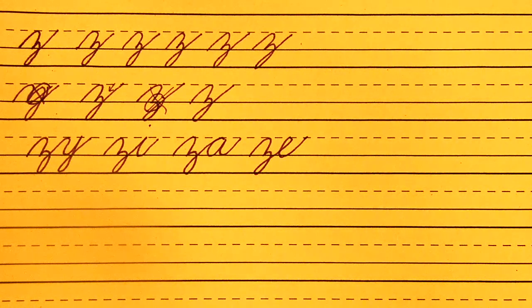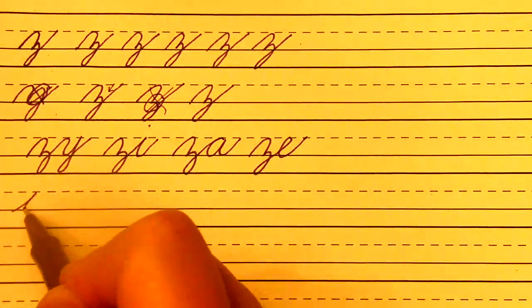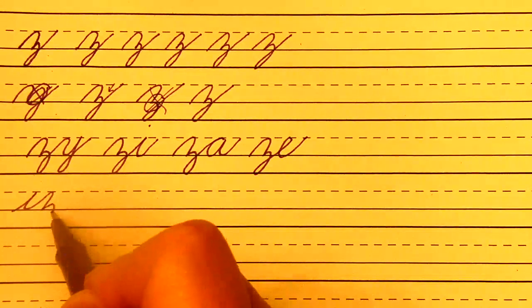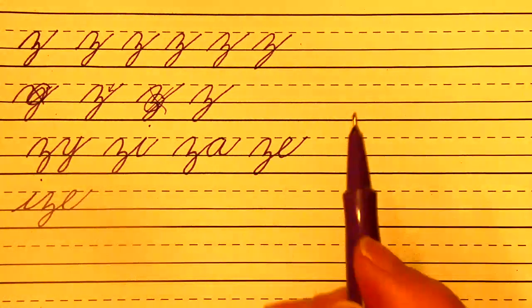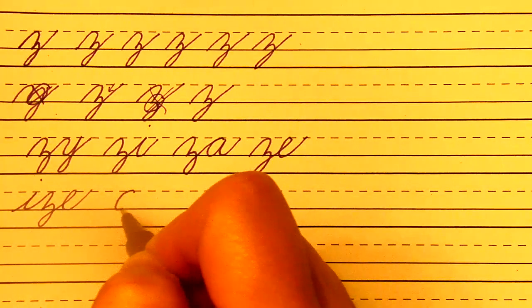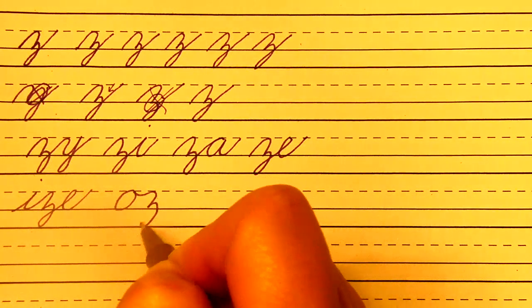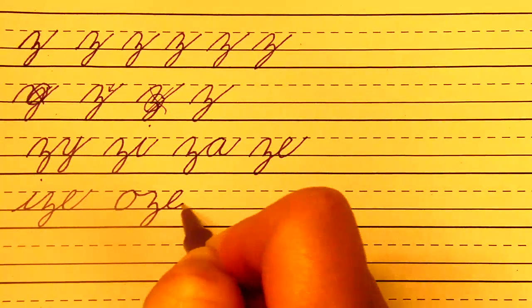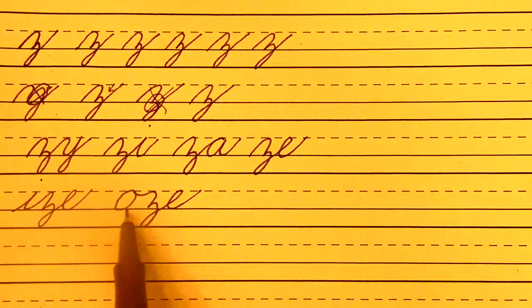Let me show you 2 3-letter joinings for you to practice too. If you read IZE and OZE, you are correct.